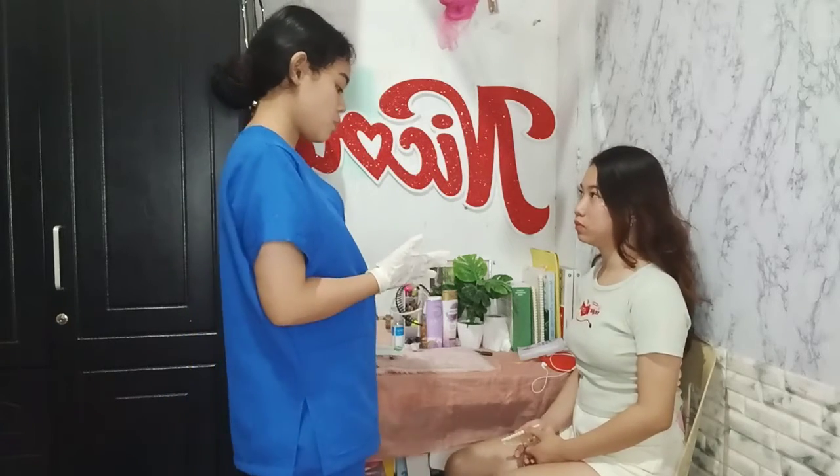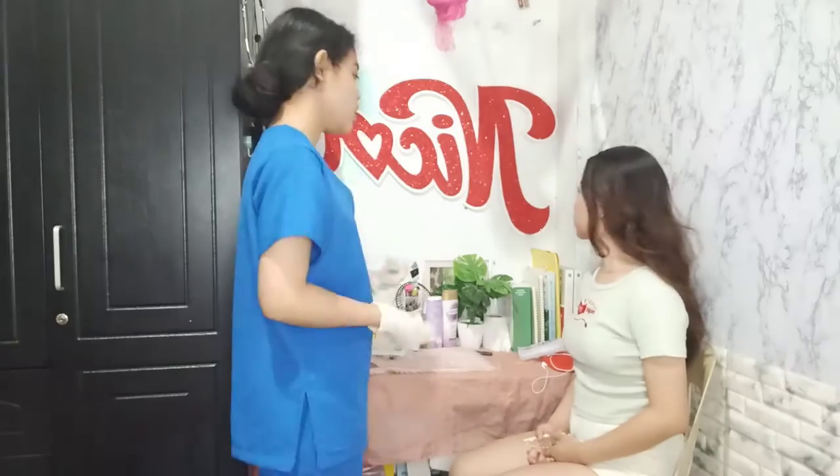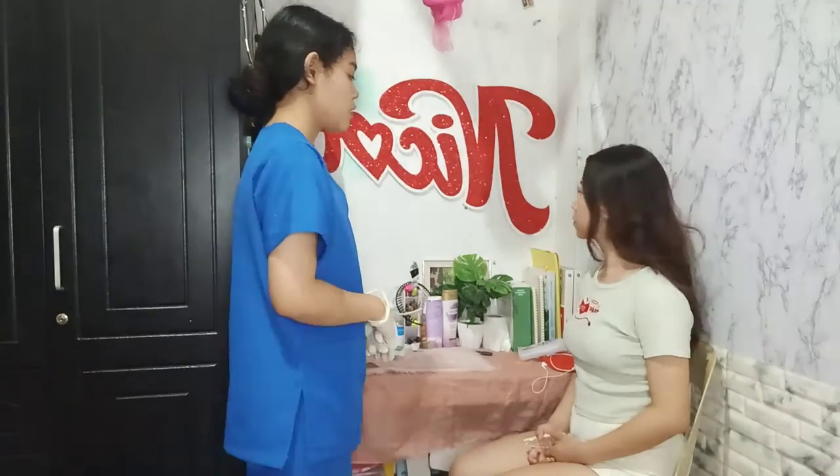Then next, inspect for the range of motion of the patient by having the client turn chin to the left and right shoulder, then touch ear to the shoulder, then turn chin to the chest and lift the chin to the ceiling. So, ma'am, I'm going to check the range of motion of your neck po. So, okay, ma'am, can you please turn your chin side to side po? To side. Okay, ma'am.